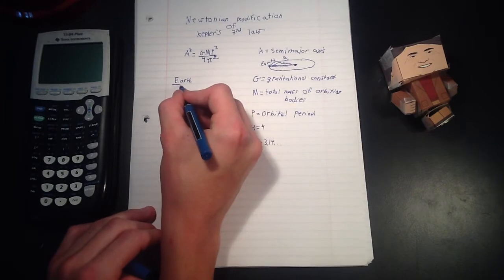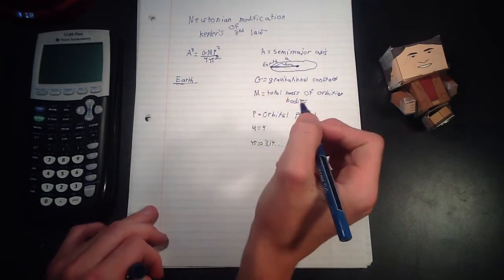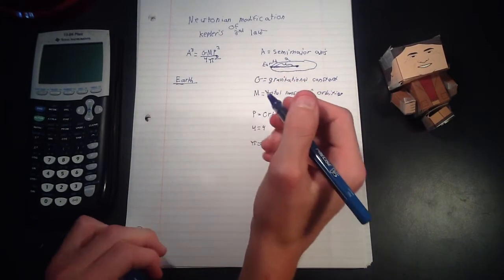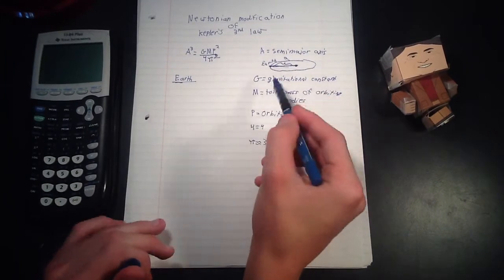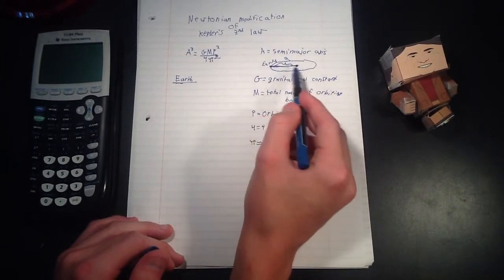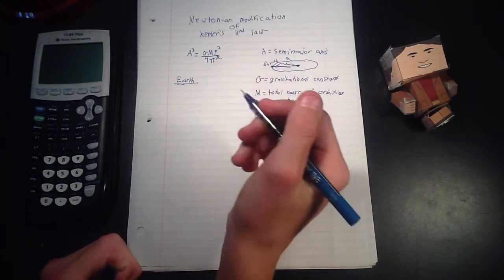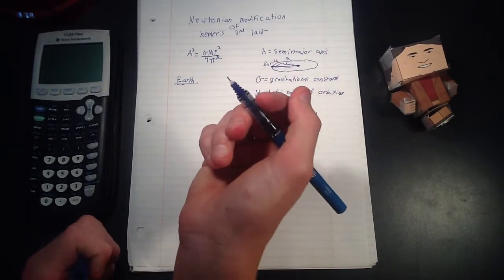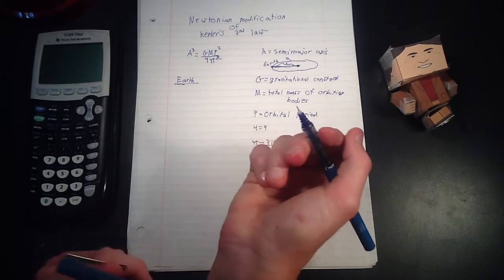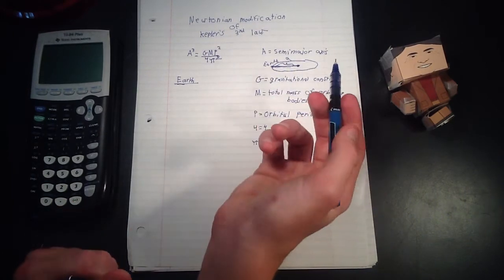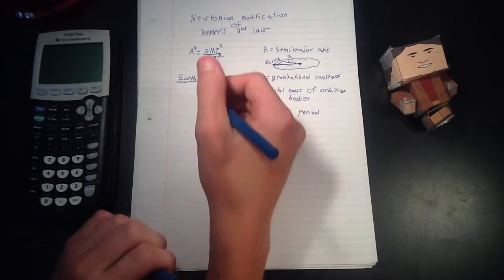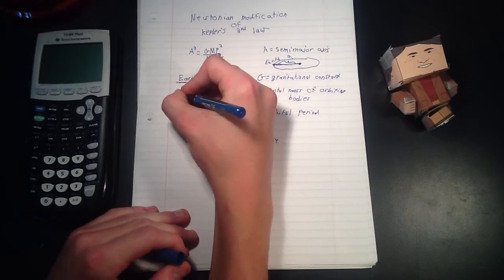If we're going to measure the semi-major axis, we're going to use what's called astronomical units, which is the semi-major axis of the Earth, 1 AU.